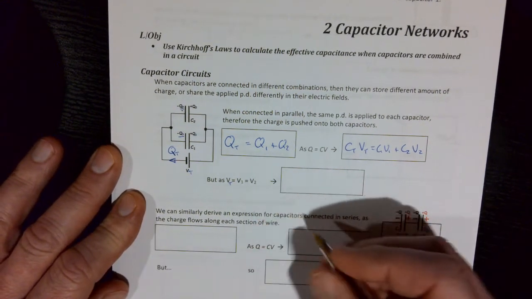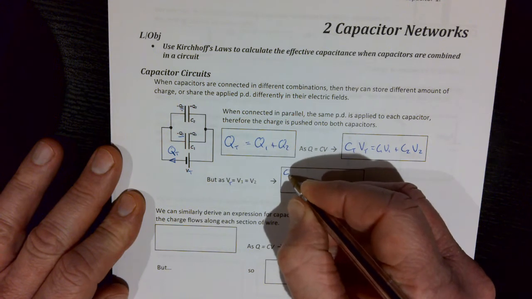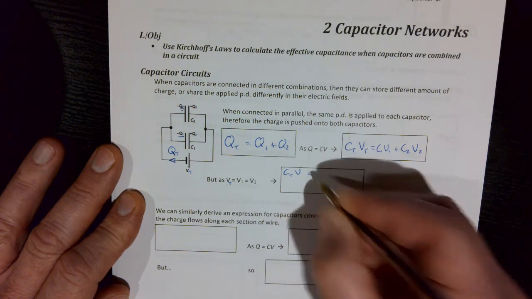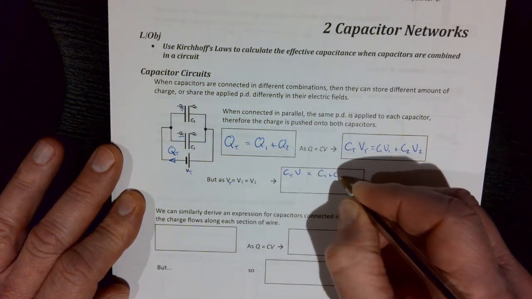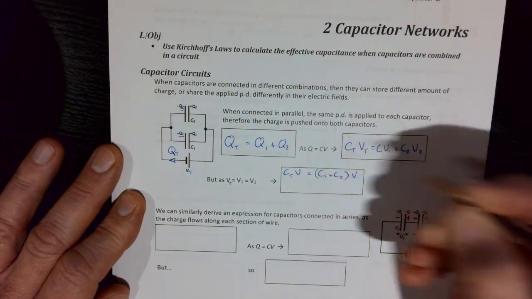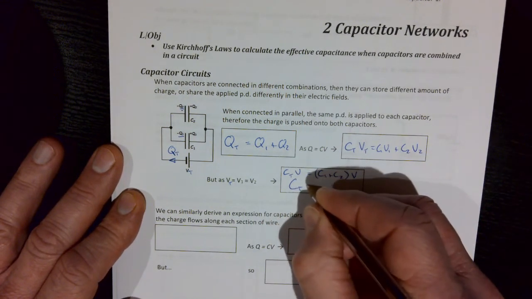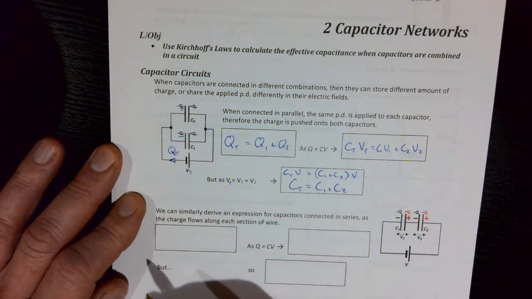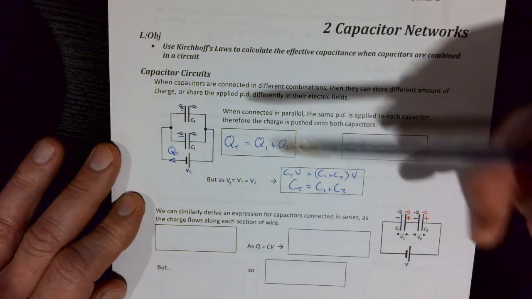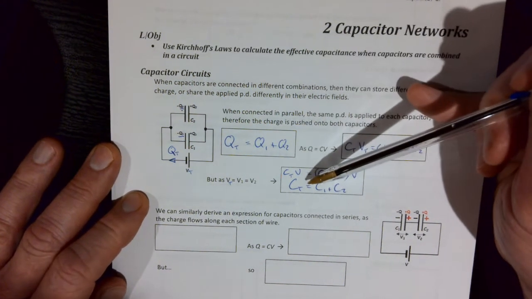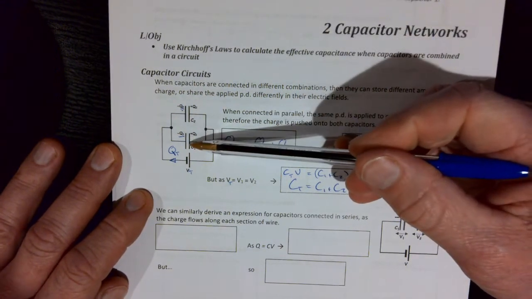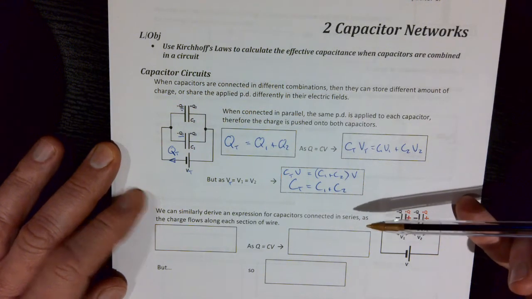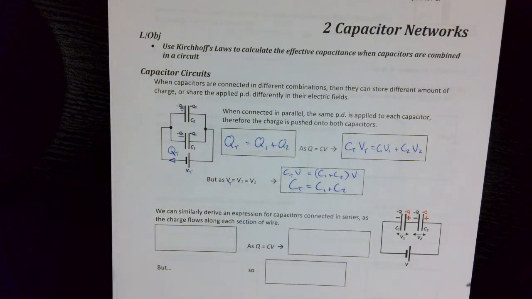So what we can end up with is, and I'll do it in 2 steps, we won't do it in the next one because it's a bit more complicated, C total V equals C1 plus C2, put that in brackets, V. And so what do we have? Total capacitance is literally just the sum of the 2 or 3 or however many capacitors you have. And if you think about it, it makes sense, because capacitance depends on area. Having 2 identical capacitors instead of 1 means basically you've got twice the area of plates. So again, it links in with that common sense approach to what capacitance is.